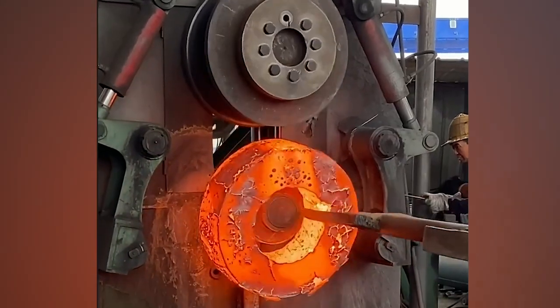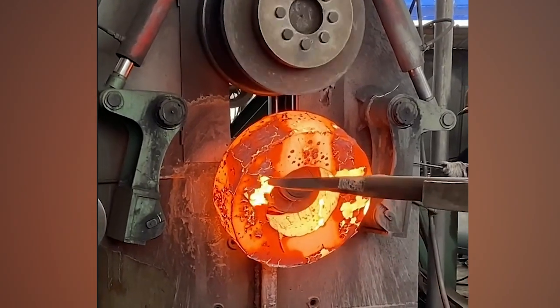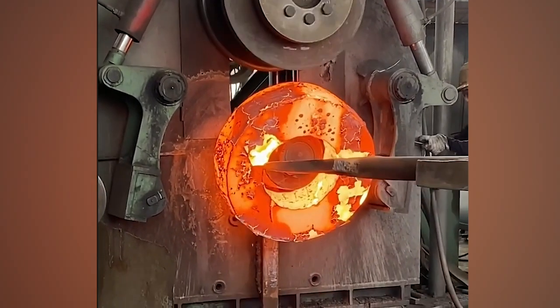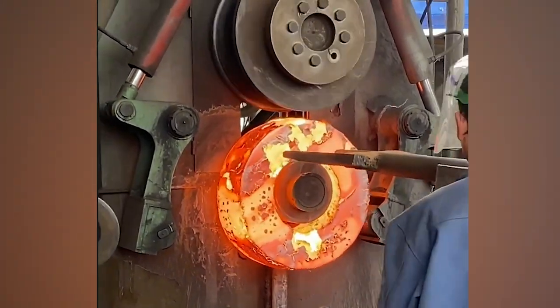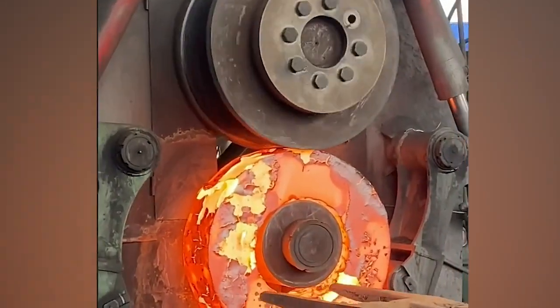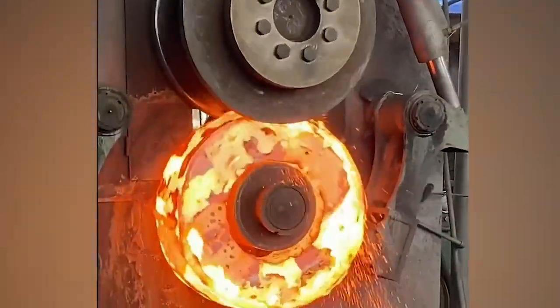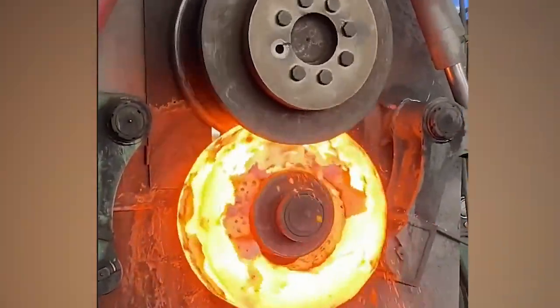Forging is a processing method that uses a forging machine to apply pressure to a metal blank to plastically deform it to obtain a forging with certain mechanical properties, certain shape and size, and is one of the two major components of forging and stamping.